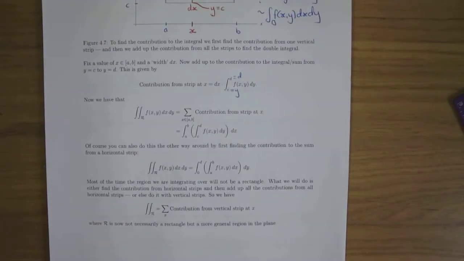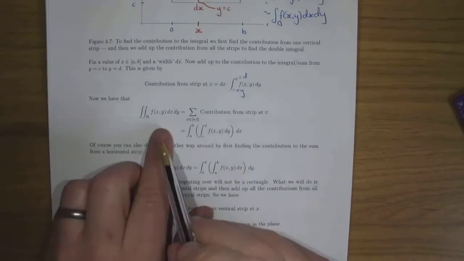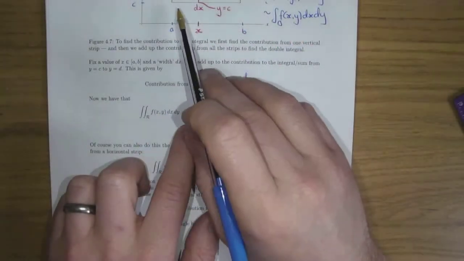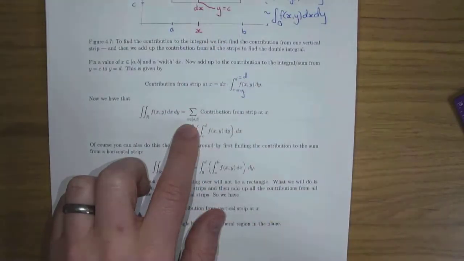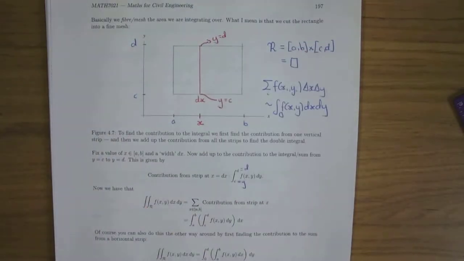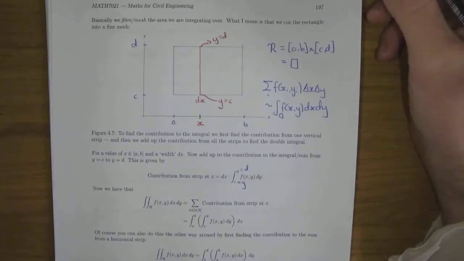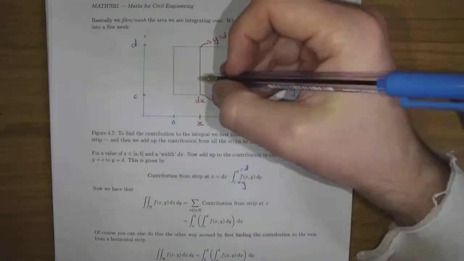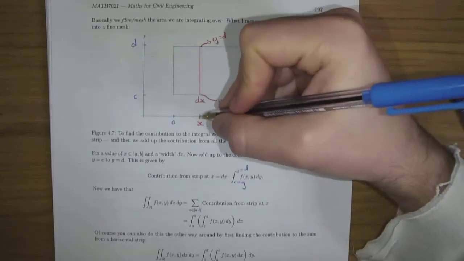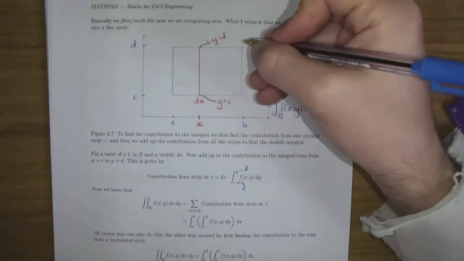When we do examples, the integrals I ask you to do are not going to be that complicated. And now to add up over the entire rectangle, you add up for all the values of x from a to b the contribution to the sum from the strip at x. If you think of it as a density per unit area and you want to find the mass, you find the mass of this strip in terms of x, and then add up all the masses from x equal to a up to x equal to b.